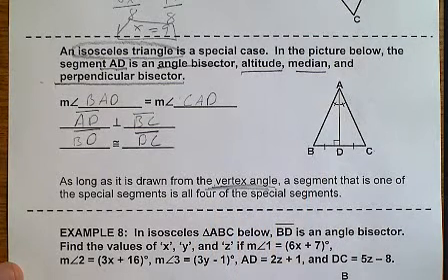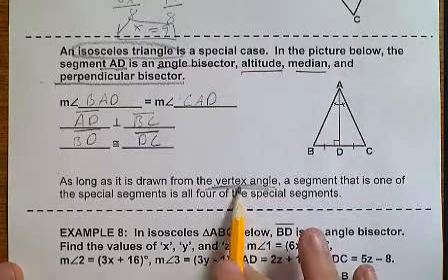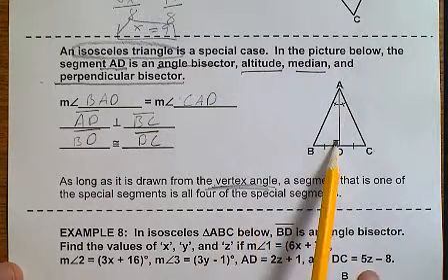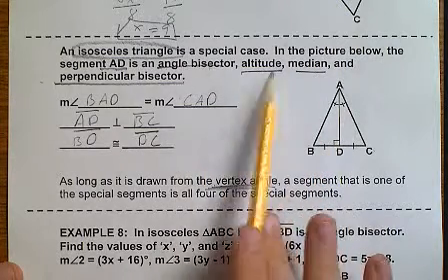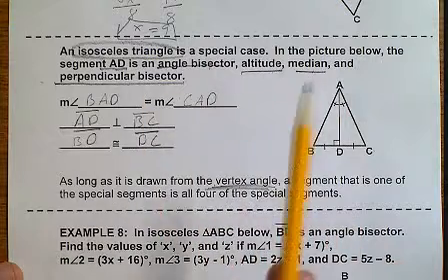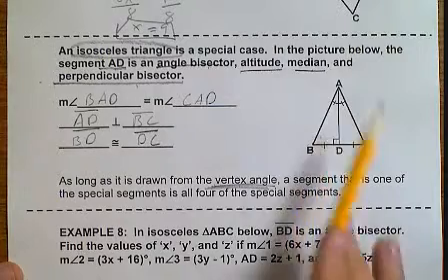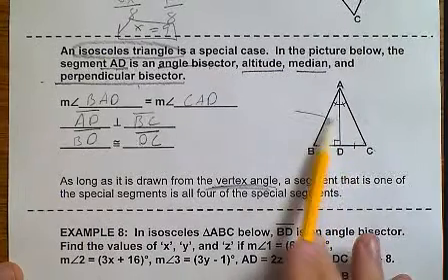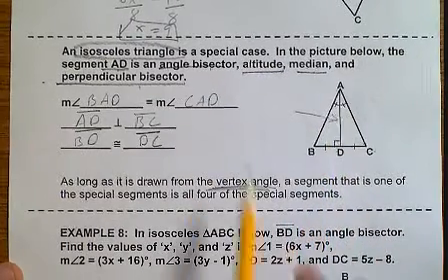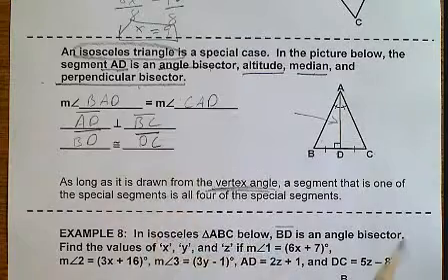Okay? If this is from the vertex, then this line is an angle bisector, an altitude, a median, and a perpendicular bisector. Not so much from these two. These two are totally different, but this line segment in particular happens to have all the qualities. So let's go ahead and take a look at this.